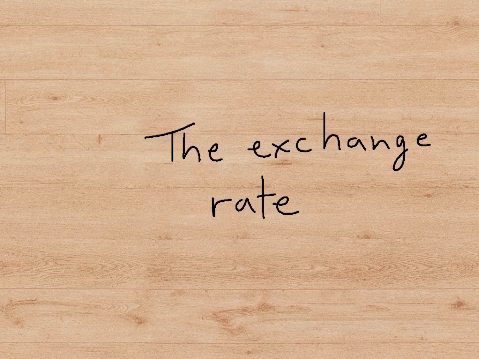This presentation is on the exchange rate. It should be watched in relationship to the presentation on the trade balance, because the exchange rate and the trade balance are of course mutually connected and affect each other.